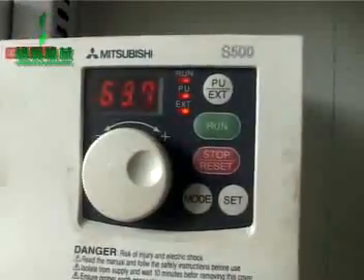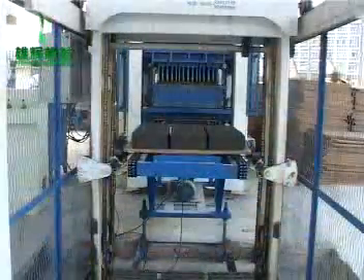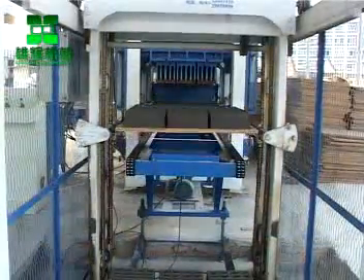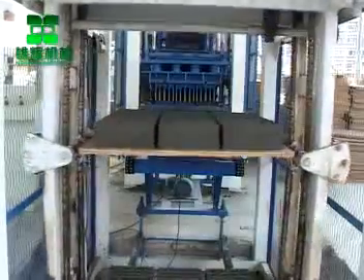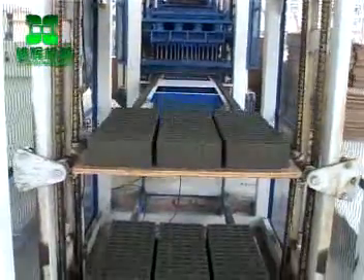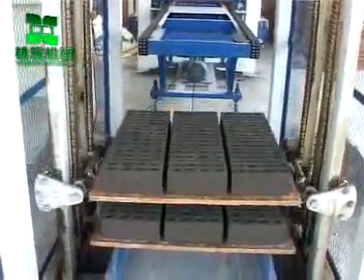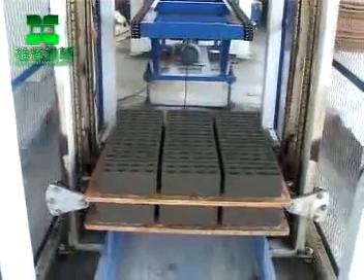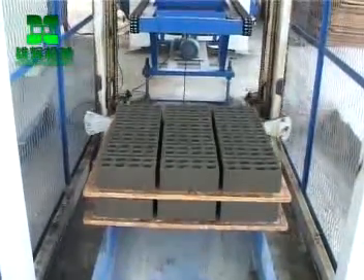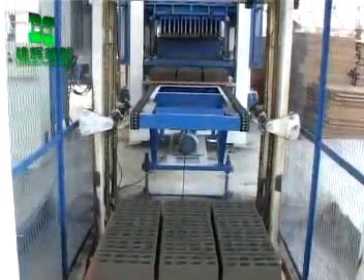6. Adopt the advanced electro-hydraulic control technology to achieve the even material distribution and best vibration forming. The whole process of production is simple and rapid with reliable operation, good quality, and high yield. Building blocks of Xionghui machine are always your ideal choice.